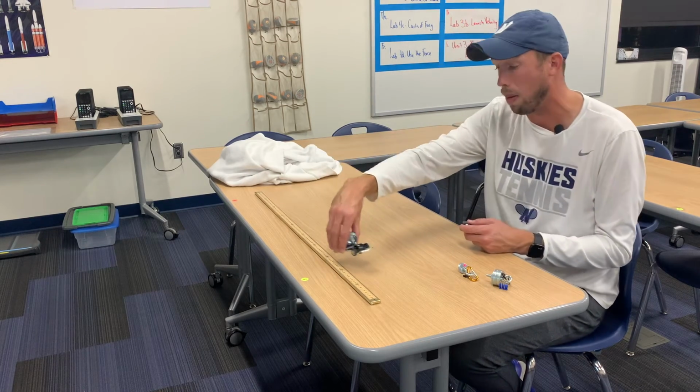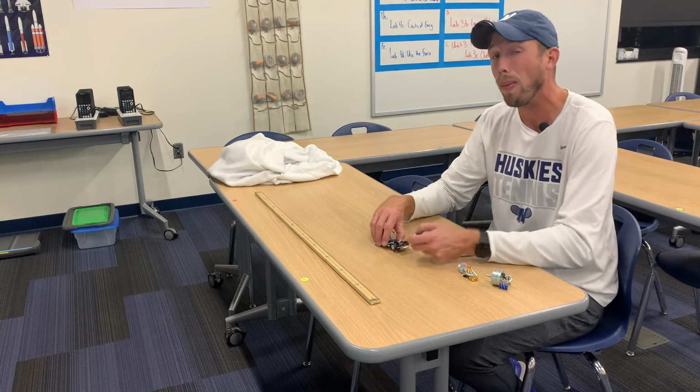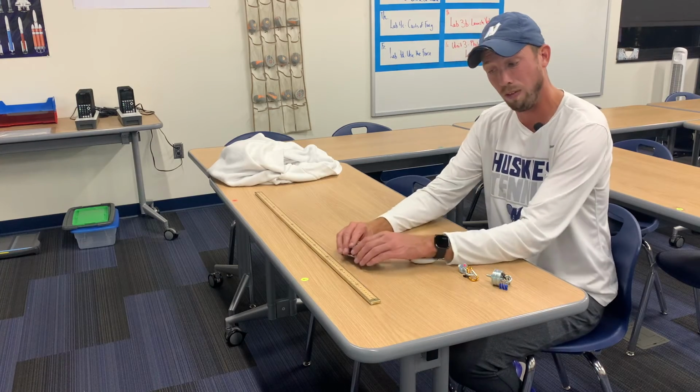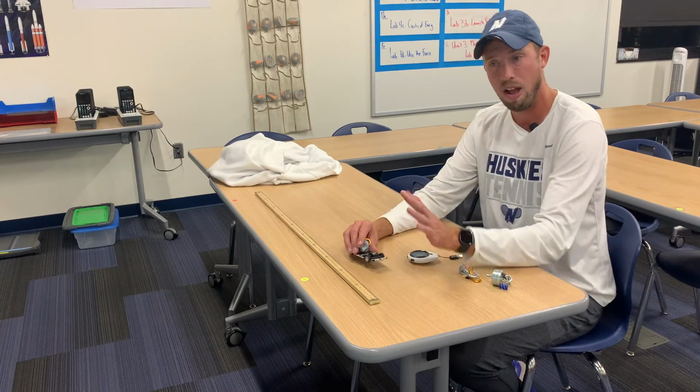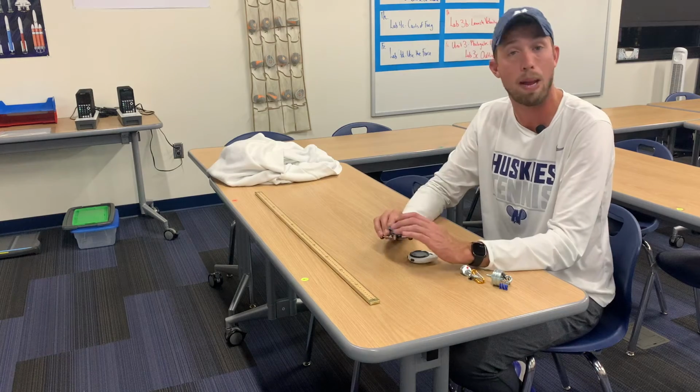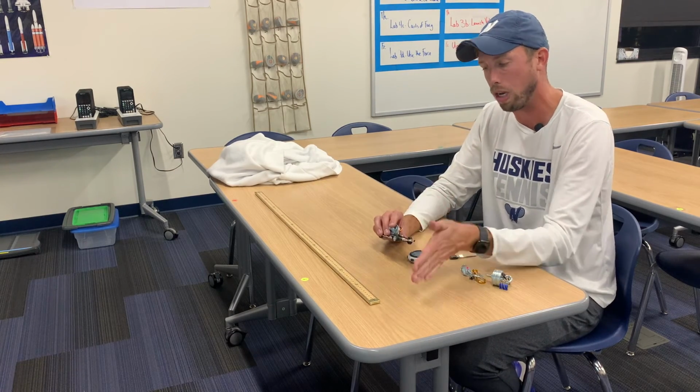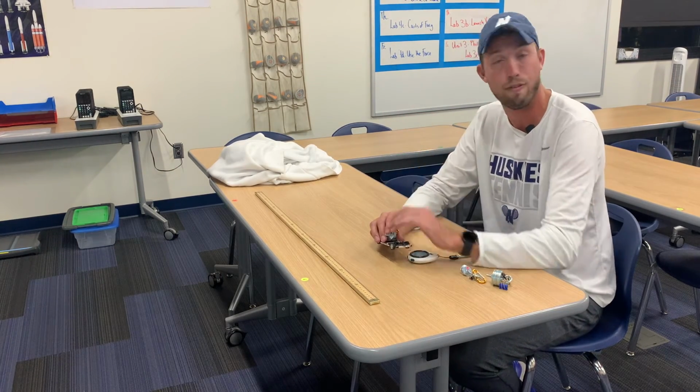If the car does end up hitting the meter stick at any point, we probably want to recollect that data point because if we hit the meter stick, that's going to introduce a force that could change what's happening with our acceleration. So we want to try to make sure the car doesn't hit anything as it travels that full 1 meter.